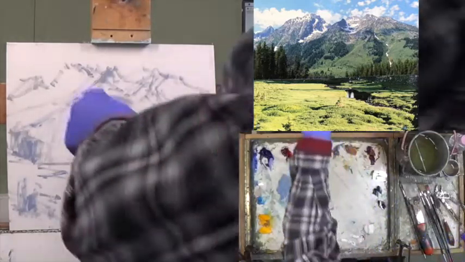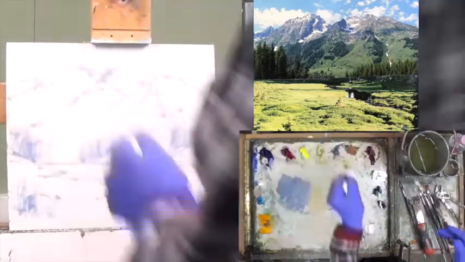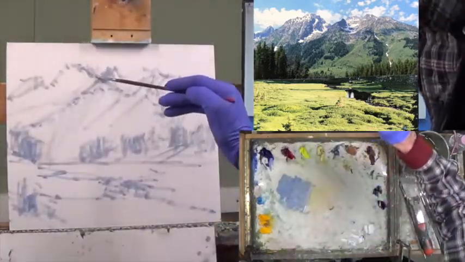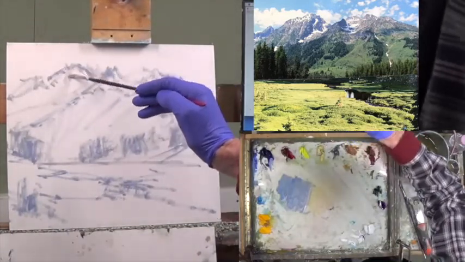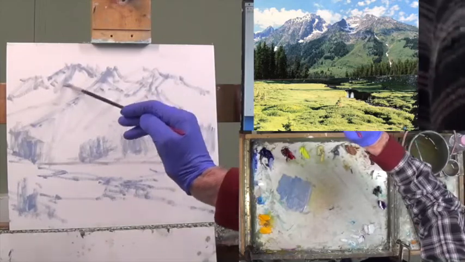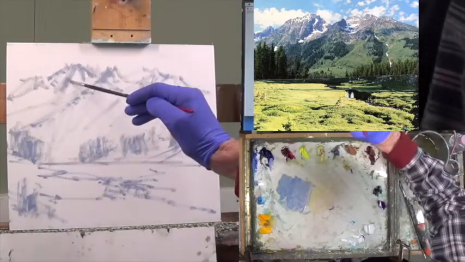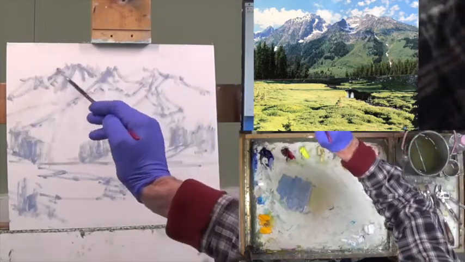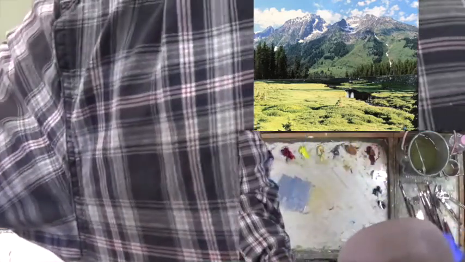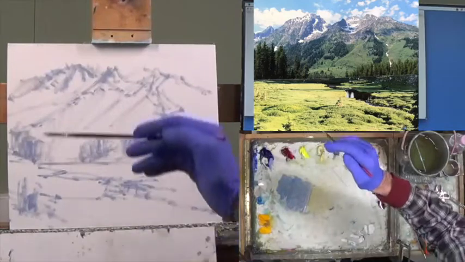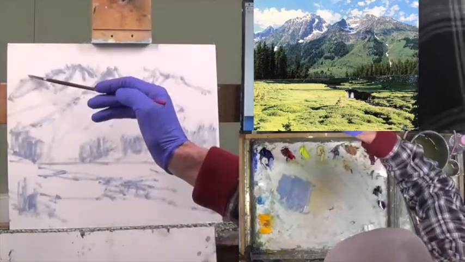I think I need to get rid of that area and have some shadow area in here. And I need to move this away. Excuse me for knocking the computer around.